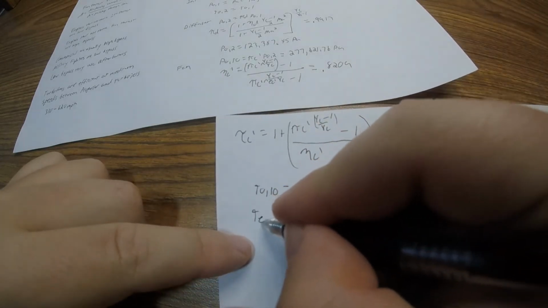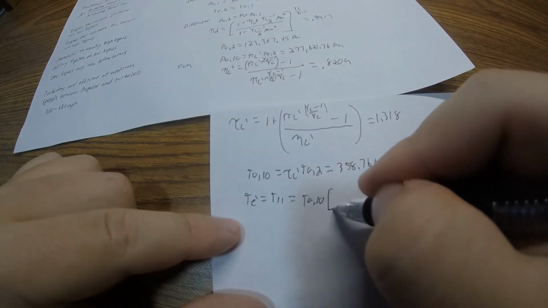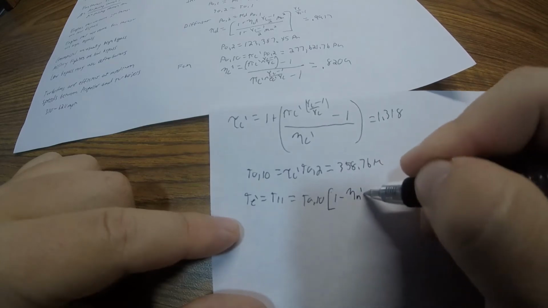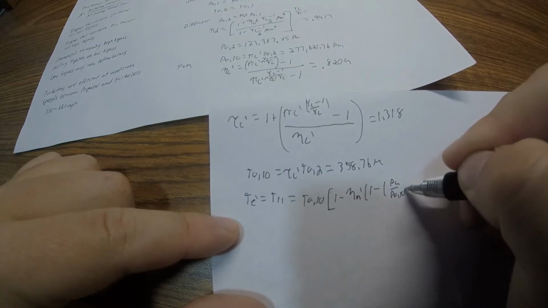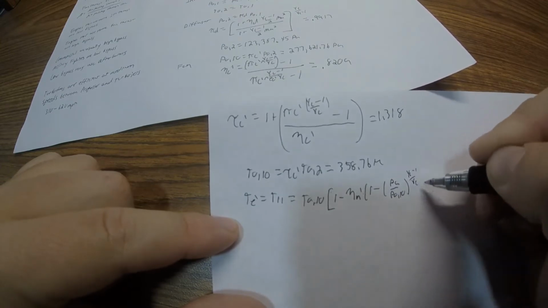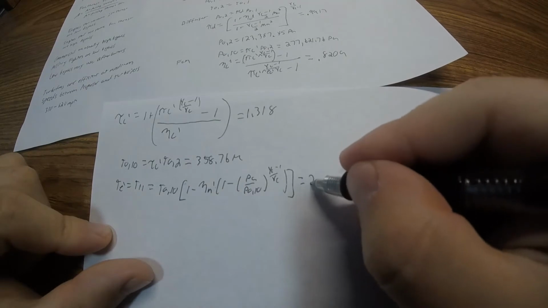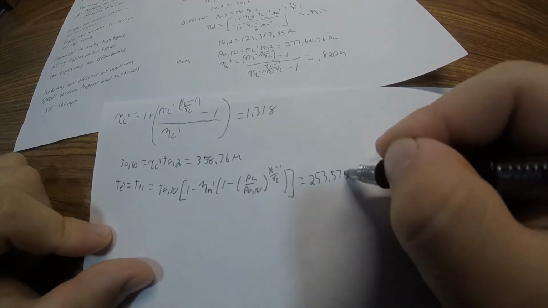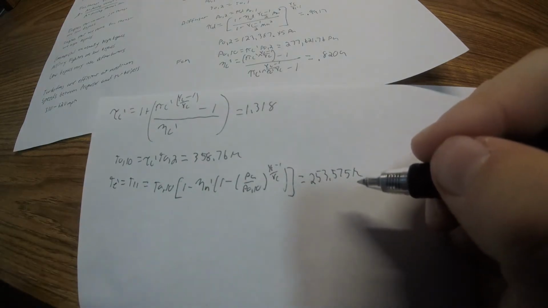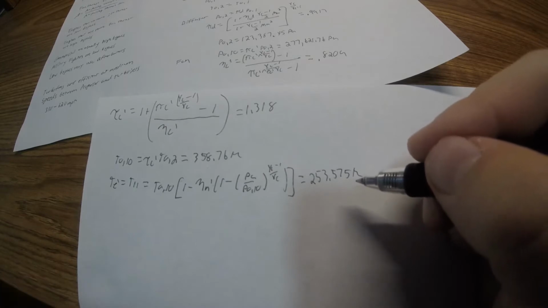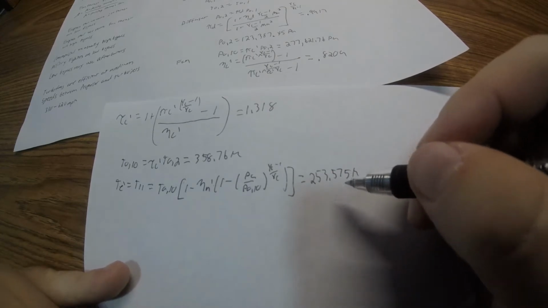Now if we want the temperature at the exit, which is temperature at state 11, use this equation. And again, this is all still the cold temperature states. And then this would be 253.575 Kelvin. So as it goes to the fan, it increases in temperature, increases in pressure. But as it goes from state 10 to 11, or the exit temperature, it drops back down in temperature, which makes sense.